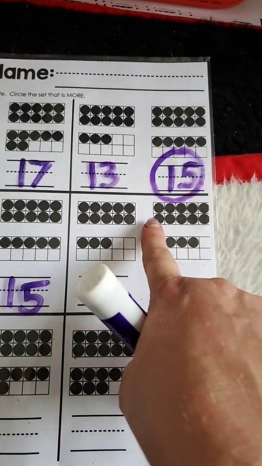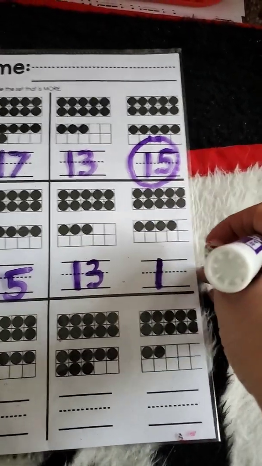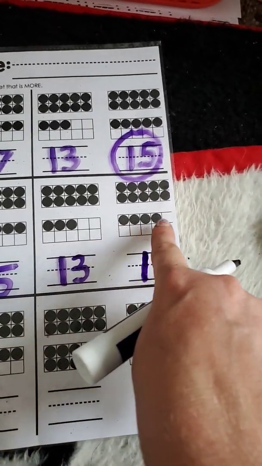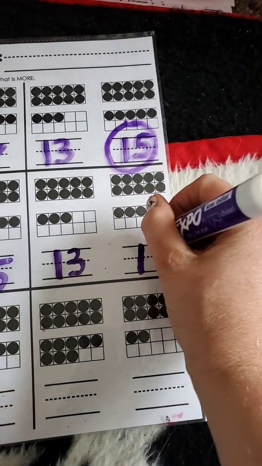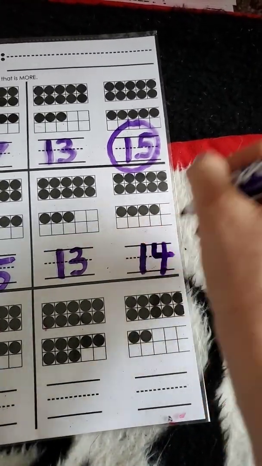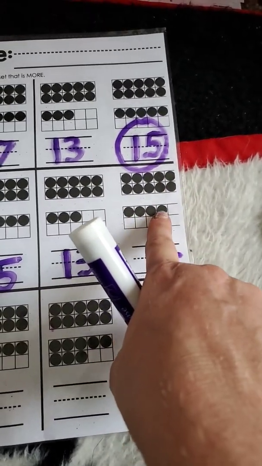All right, let's check this one. We know that's 10, so I'm going to write my 1 because we know that's 10. Let's count how many ones we have. 1, 2, 3, 4. Oh, so that's 4. So down and right and cut in 2. So that's 14. So 10, 11, 12, 13, 14.